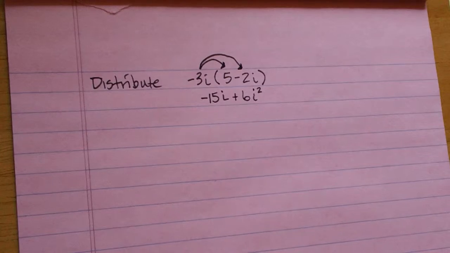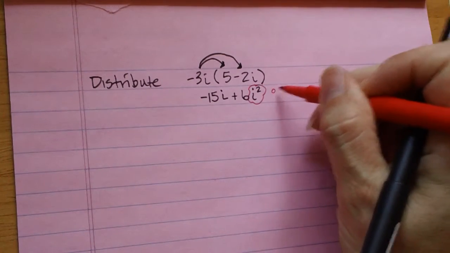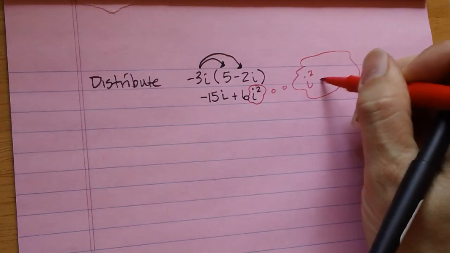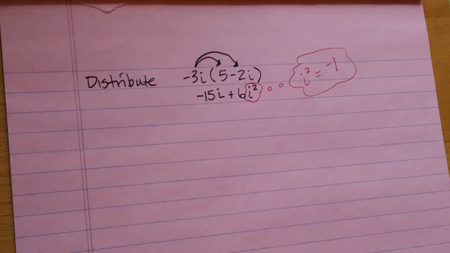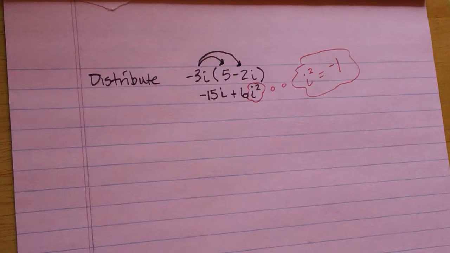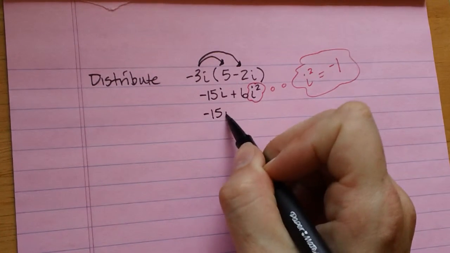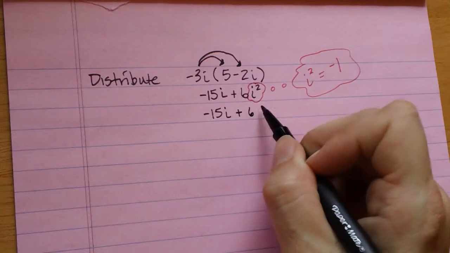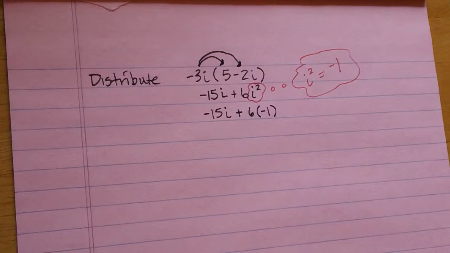Now, another thing that we talked about yesterday is that i squared is really equal to a real number. i squared is equal to negative 1. So anytime we see an i squared in a problem working with complex numbers, we're just going to automatically replace it with a negative 1. So this is going to be the same thing as negative 15i plus 6, and instead of times i squared, it's going to be times negative 1.